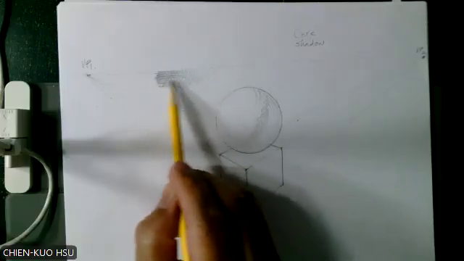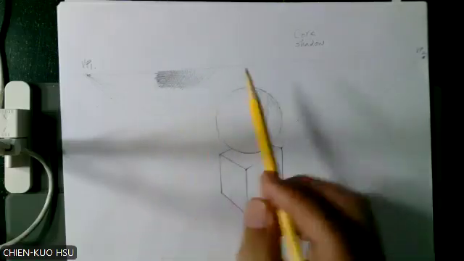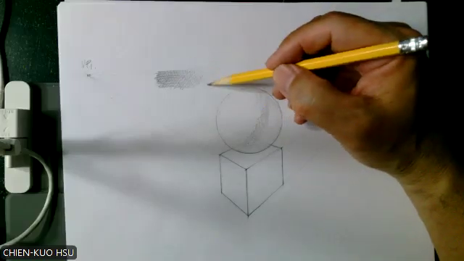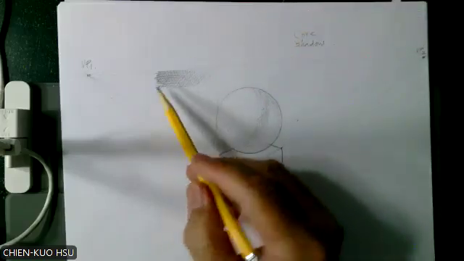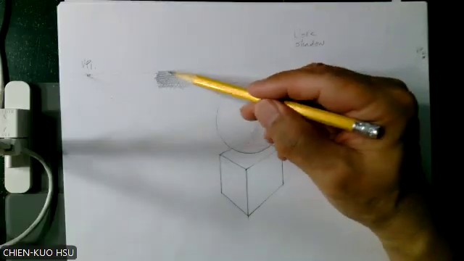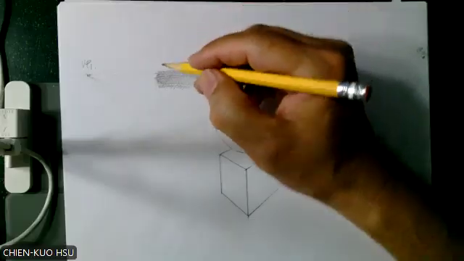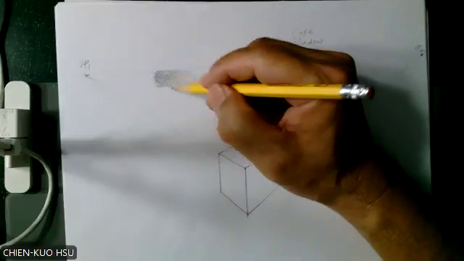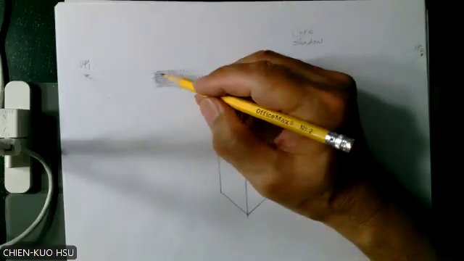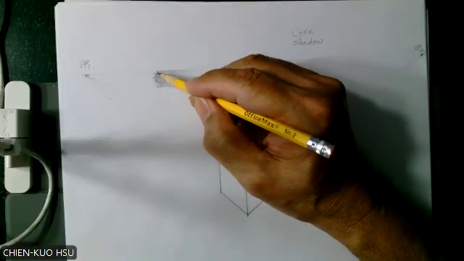Okay, so you can see the lines, when we do cross hatching, this part is getting darker. Then we can find another angle, from this way to this way to that way. Then we create maybe another angle, maybe this way.